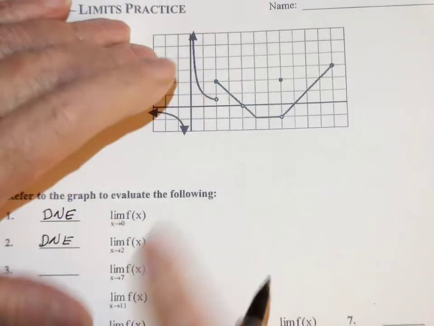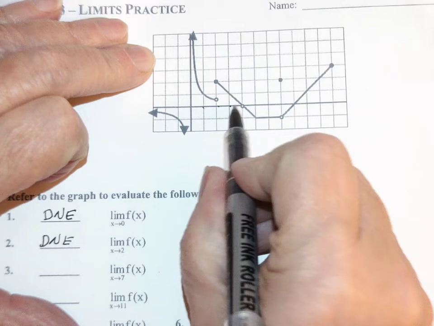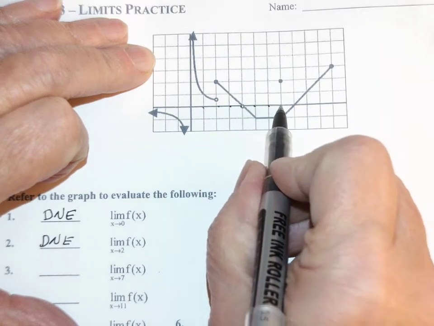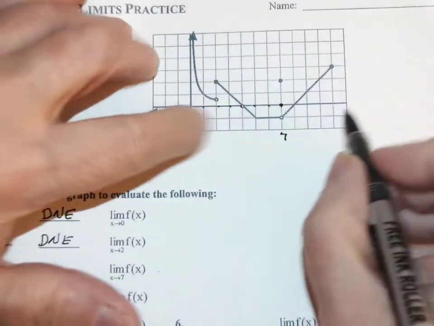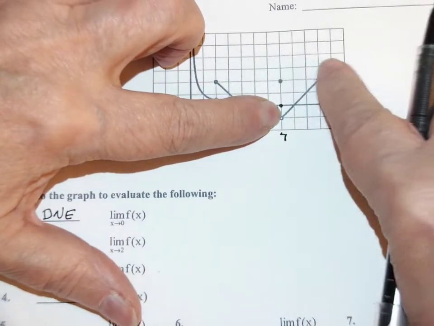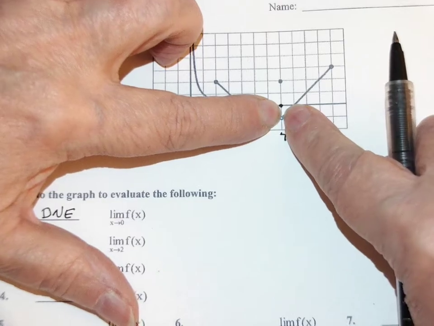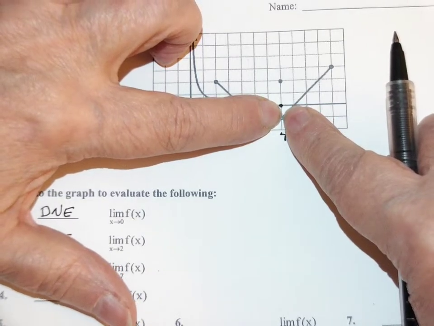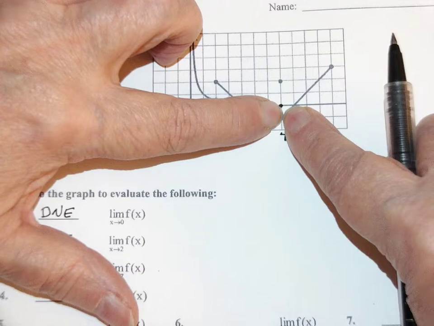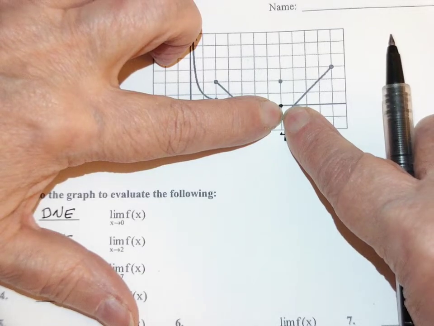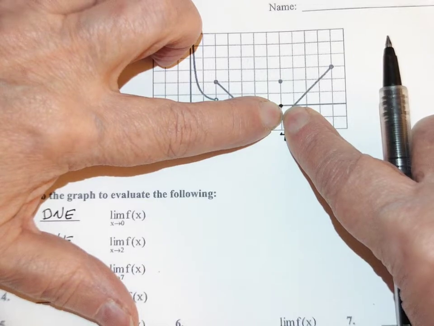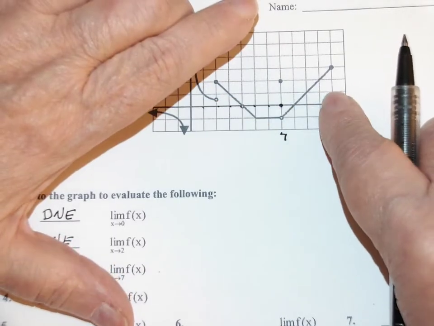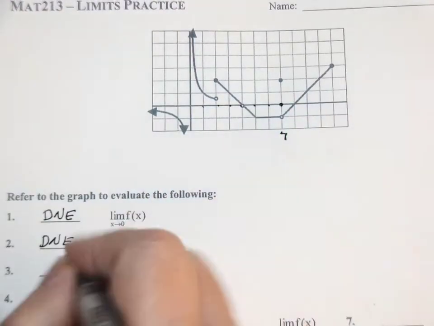As x approaches 7, well, 1, 2, 3, 4, 5, 6, 7. Right here is 7. Now I come in from the left, come in from the right. That's a hole, but remember, as far as we're concerned, they're close enough that they look like they meet. Actually, my fingers are not meeting, but it does look like that, doesn't it? So therefore, that is the limit, and the limit is -1.